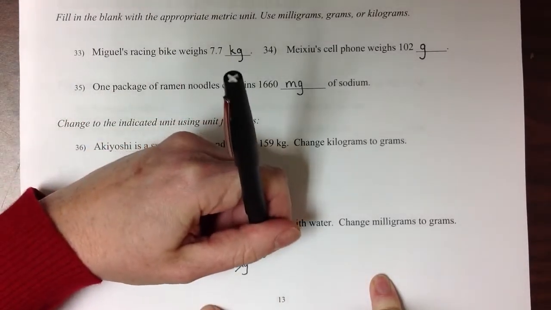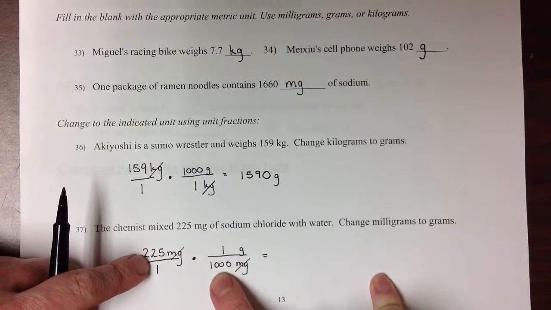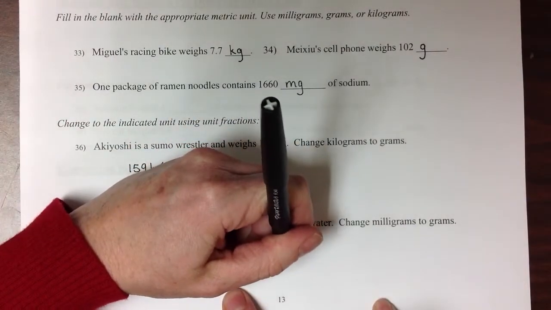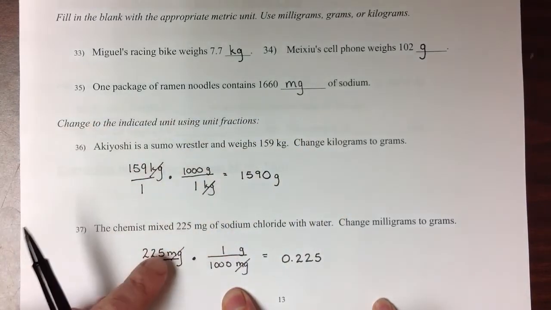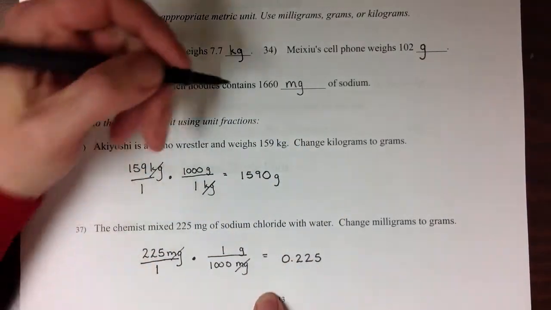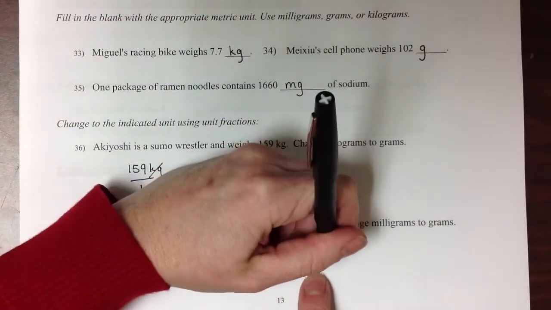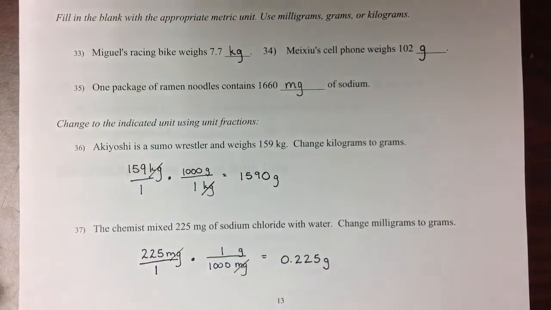So crossing out our like units, we get 225 being divided by 1,000. So the decimal goes 3 places to the left, making it 225 thousandths of a gram.